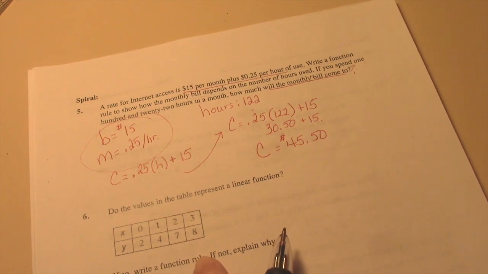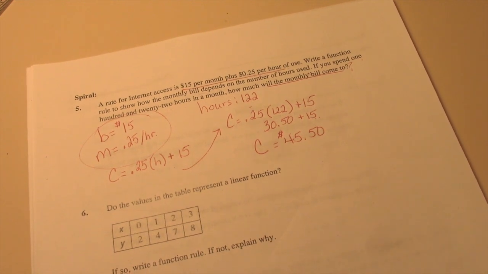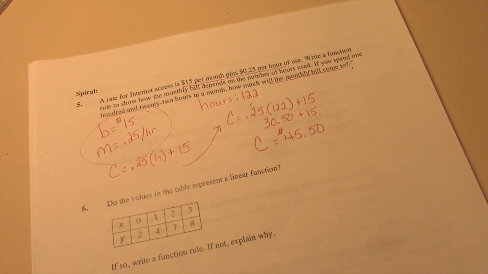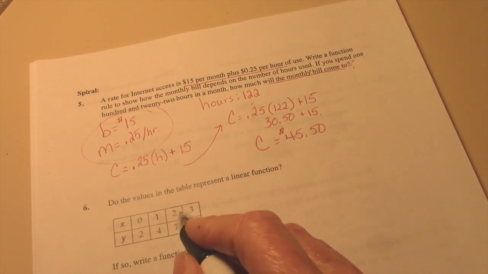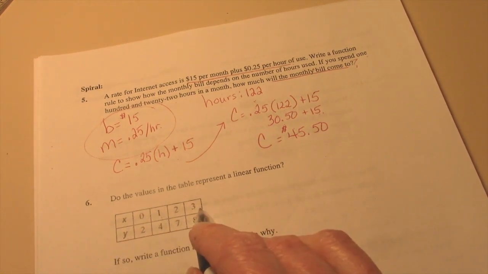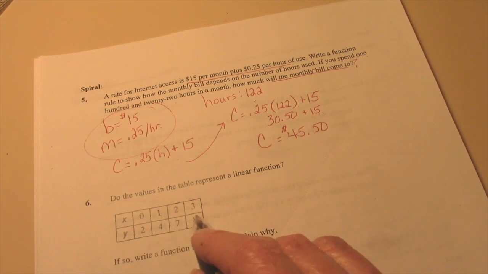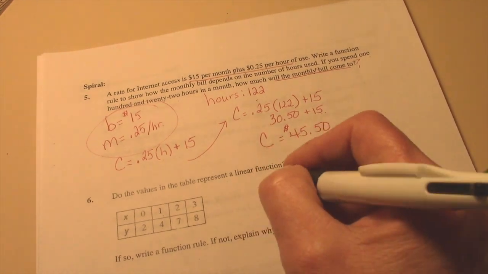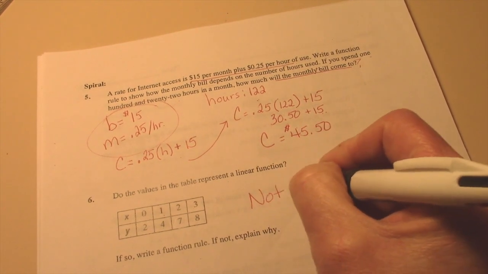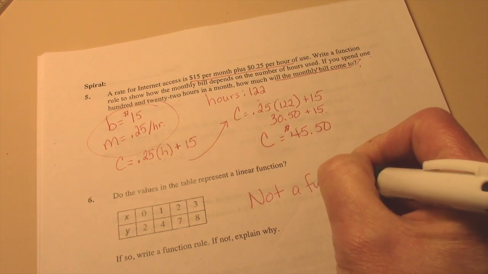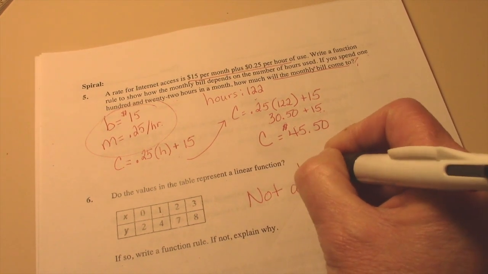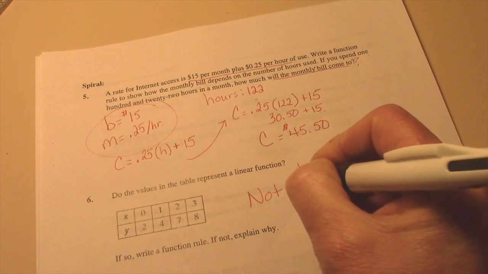Okay, next one. Do the values in this table represent a linear function? Let's check it. Top row, 0, 1, 2, 3. Beautiful. Since they're in a pattern, the bottom should be too. 2 plus 2 makes 4. 4 plus 2 should be 6, so this should be 6 here, and then that would be 8. So the answer here is no, not a linear function.